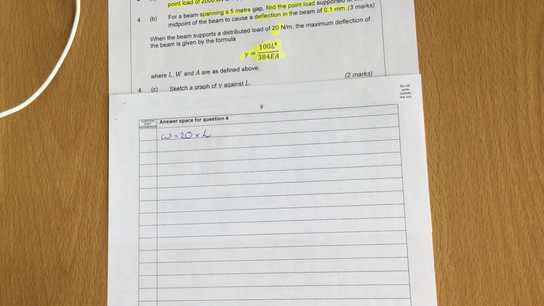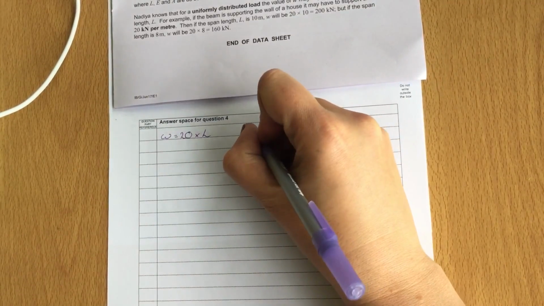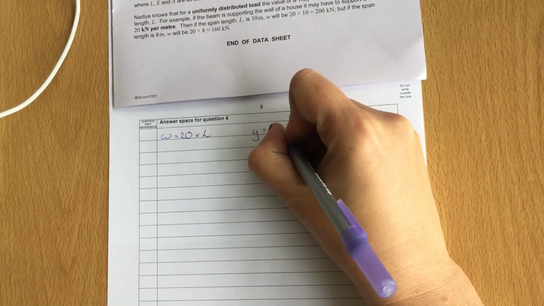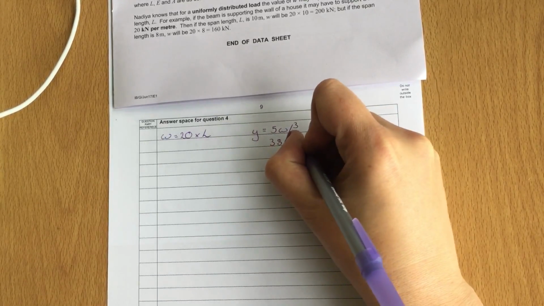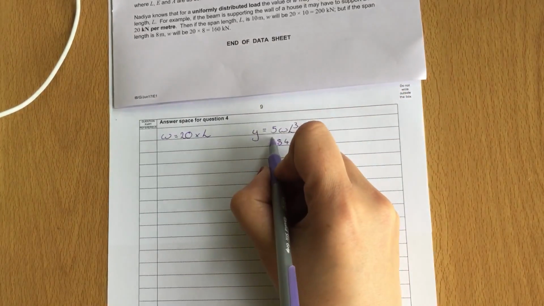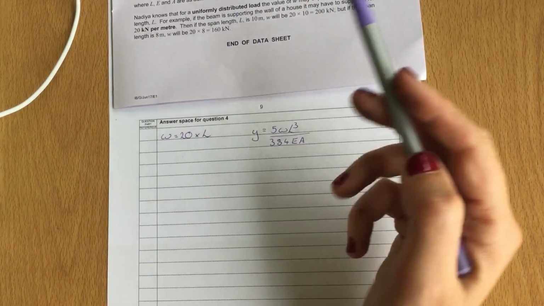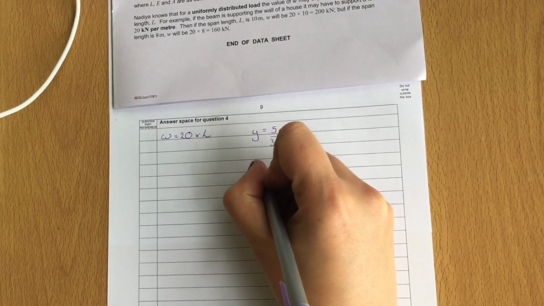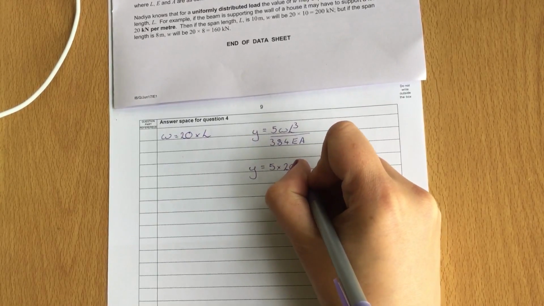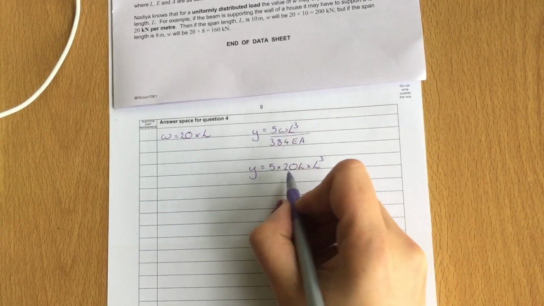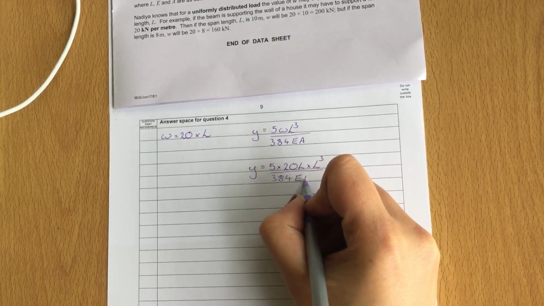So if we use the equation that we are given on our data sheet, which is y equals 5WL cubed over 384EA, and we substitute in this fact from the last two lines of our data sheet, we end up with y equals 5 times 20L times L cubed, over 384EA.